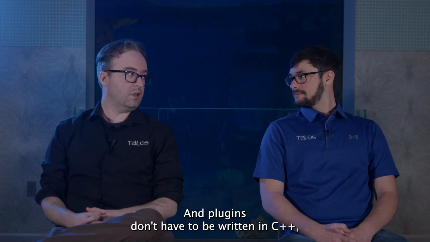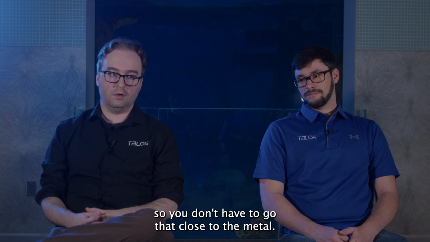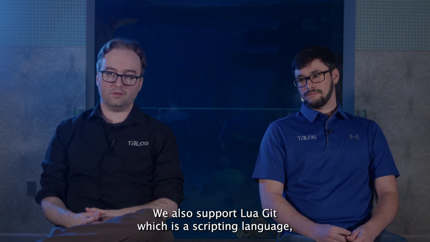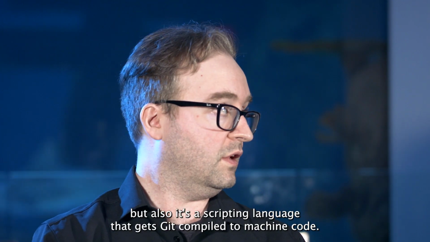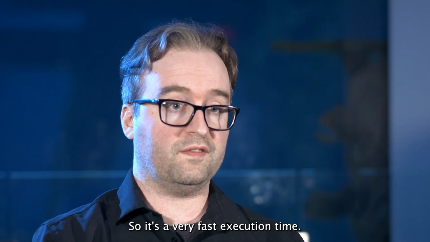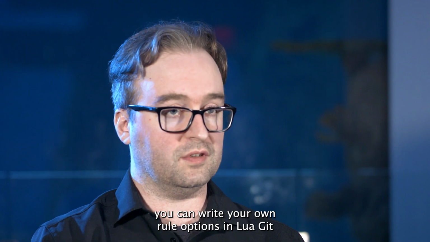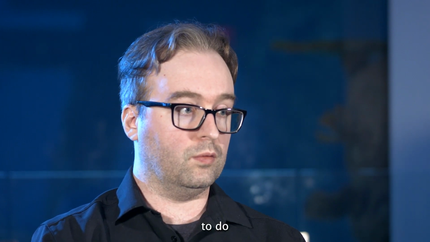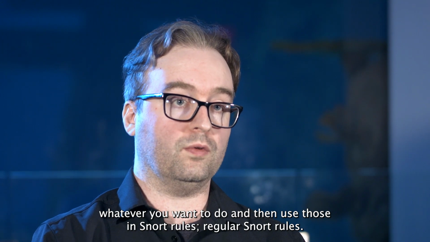And plugins don't have to be written in C++, so you don't have to go that close to the metal. We also support LuaJIT, which is a scripting language, but it's a scripting language that gets JIT compiled to machine code, so it's a very fast execution time. You can write your own rule options in LuaJIT to do whatever you want to do, and then use those in Snort rules, regular Snort rules.